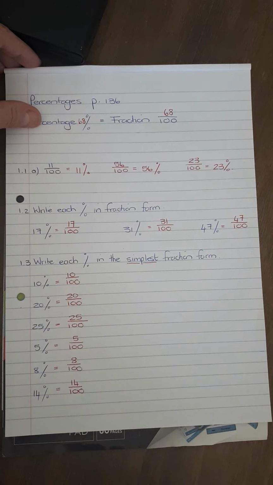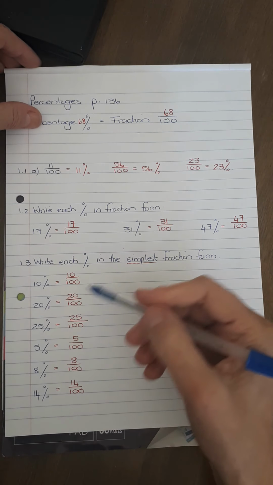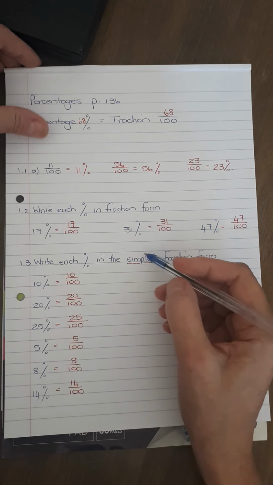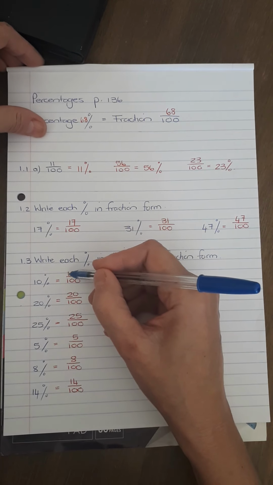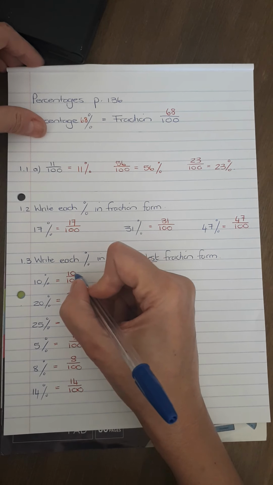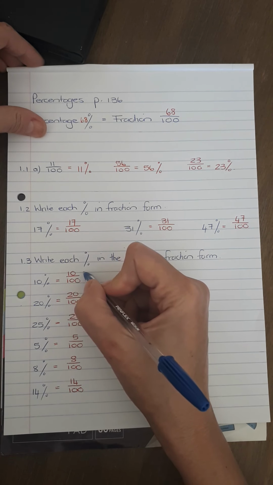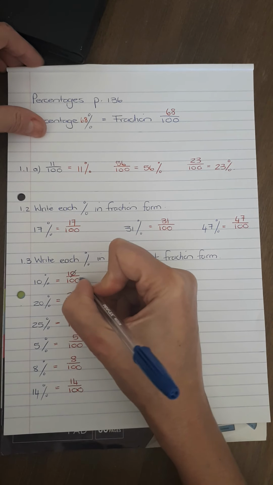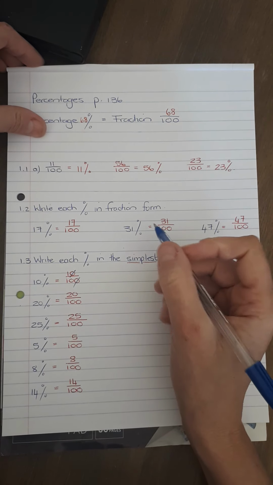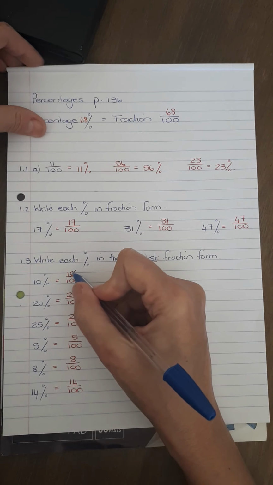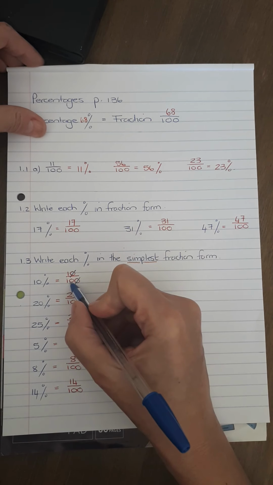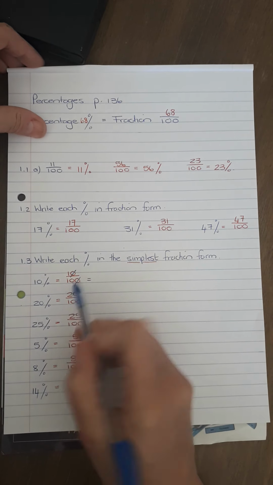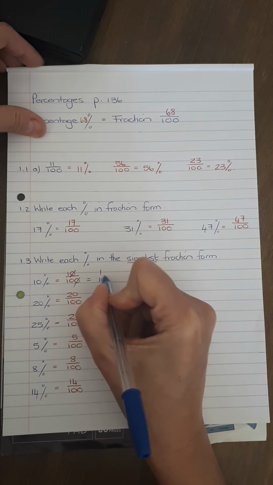Now the most important part will be, you need to simplify. You cannot leave the fraction this big. You always simplify a fraction. So if I have to simplify 10 over 100, this is the same as saying 10 divided by 10 and 100 divided by 10, which means that I can take out those two zeros. 10 divided by 10 will give me 1. 100 divided by 10 will give me 10. So this fraction in the simplest form will be 1 over 10.